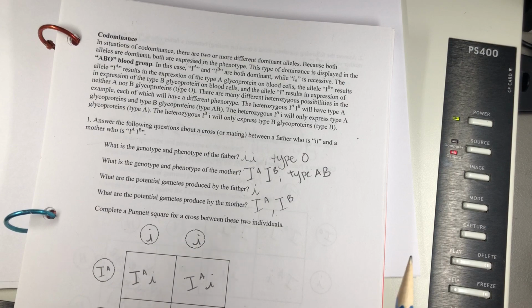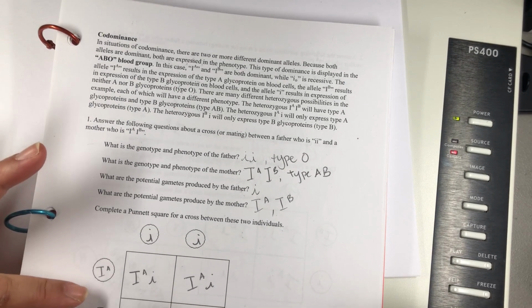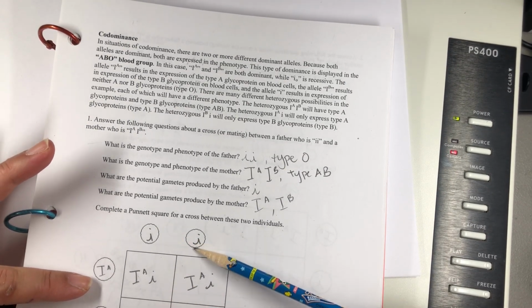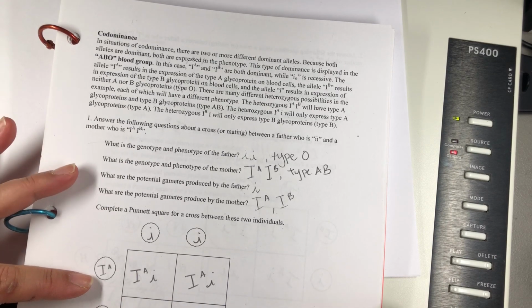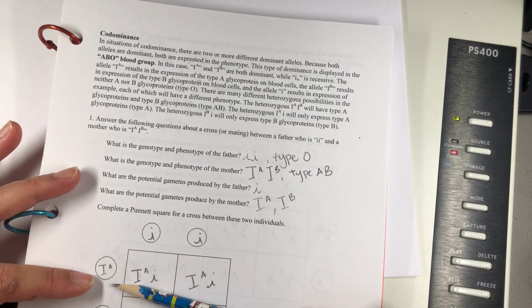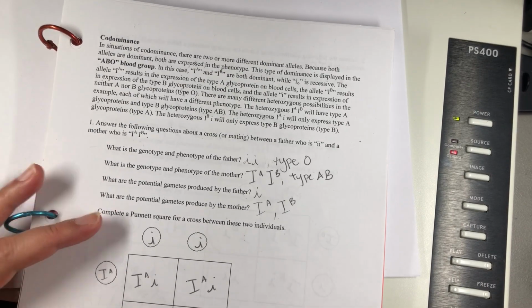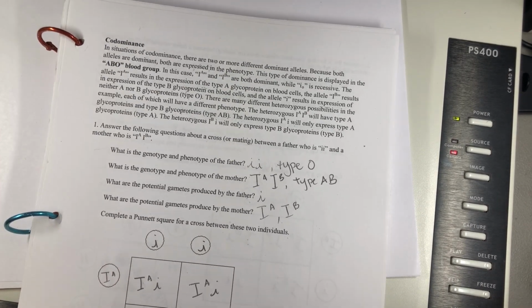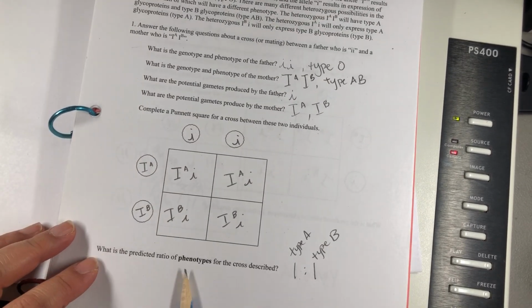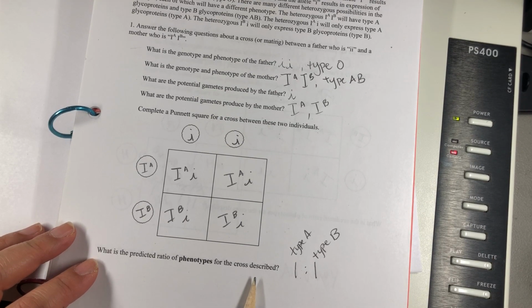And if you complete the Punnett square for the individuals, you put little i, and then the genotype for the mother here, and this is the outcome. Now the question here is, what is the predicted ratio of phenotypes of the cross above?